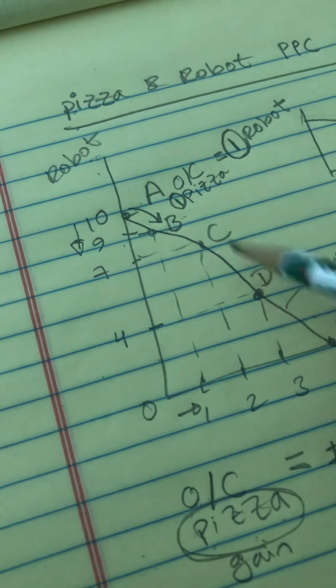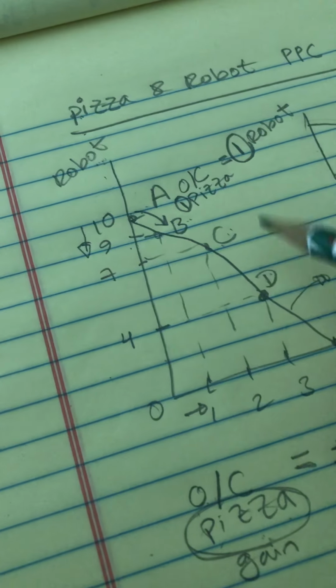Let's look at the opportunity cost between C and D, between these 2 points.